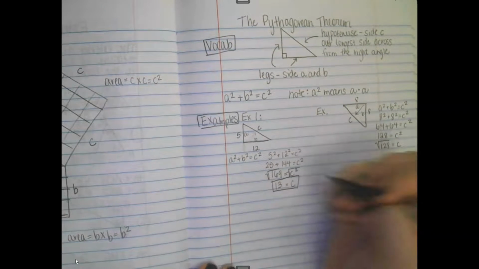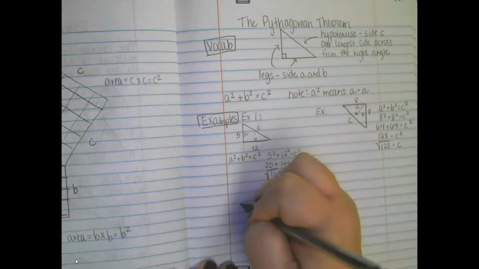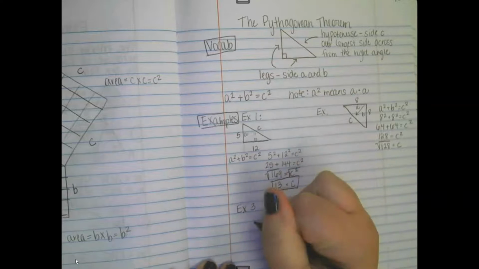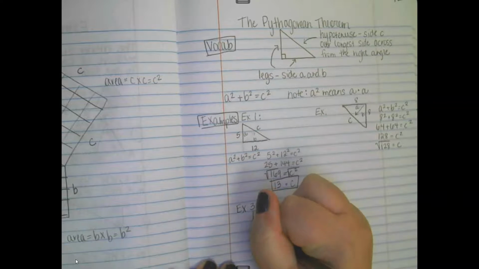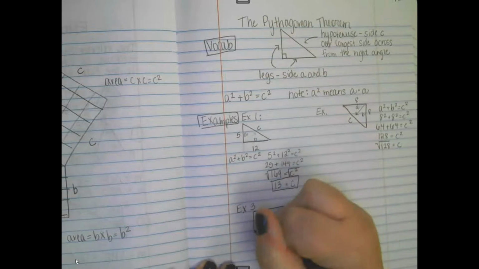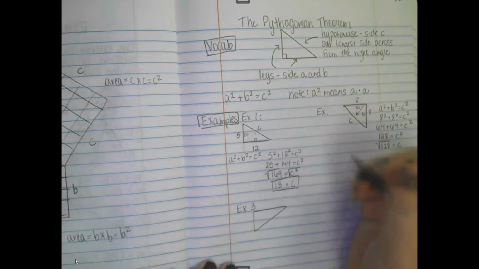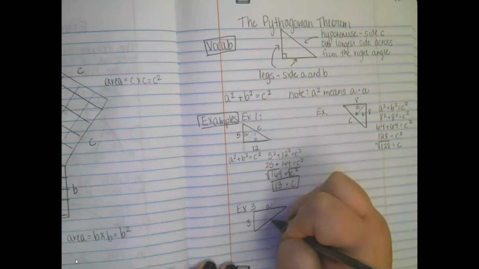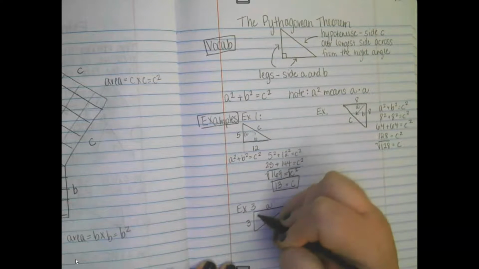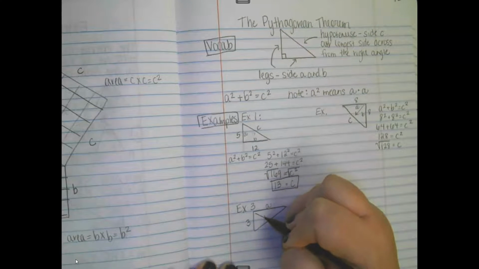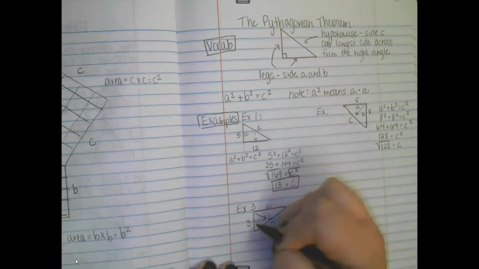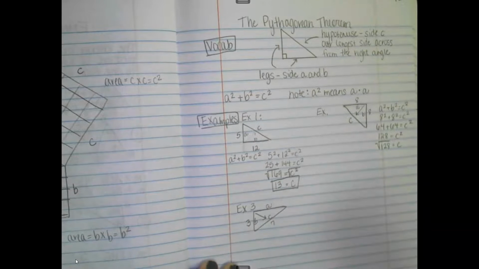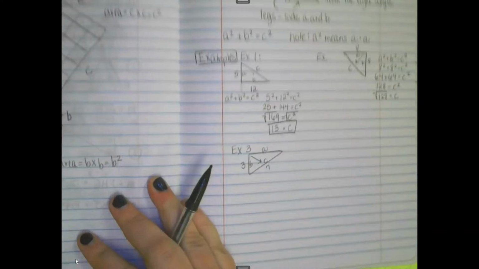All right, let's look at example 3. This one's a little bit different. We're going to talk about that difference. We have 3, A, and 7. And my C is always across from that right angle, so that's C. That's A, so this has to be B. So, let's scoot this down a little bit.